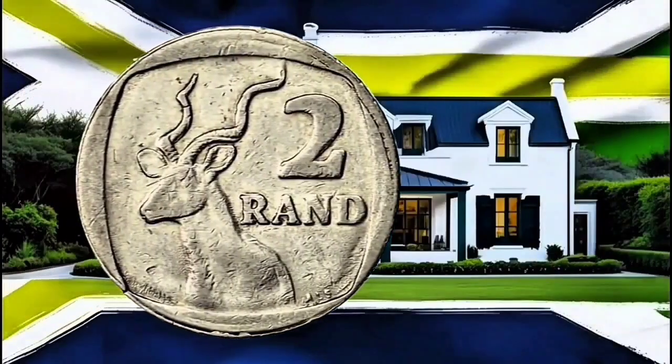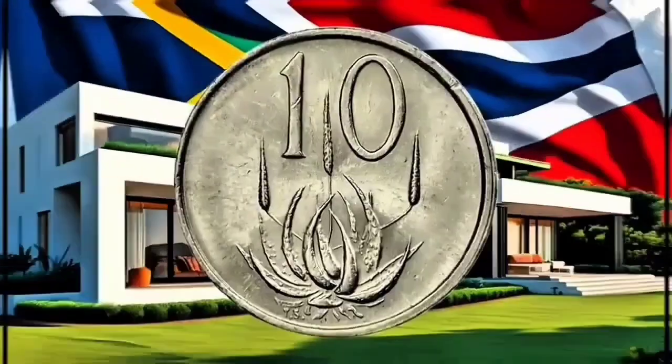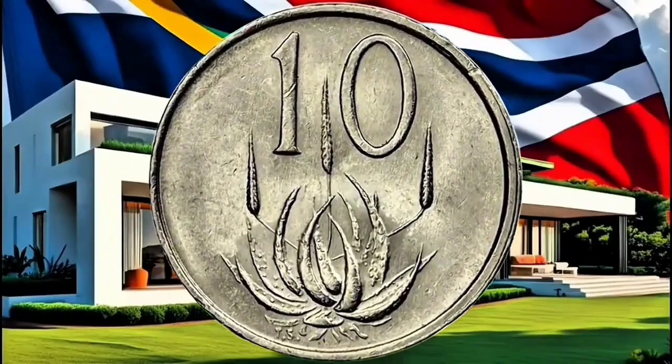Where can you sell this coin? If you believe you own a rare 1990 South Africa 2 Rand coin. History. This coin, 1988 10-cent coin from South Africa.